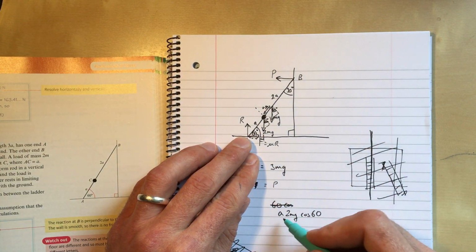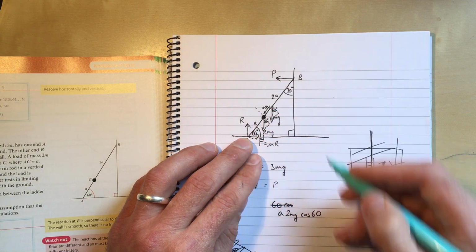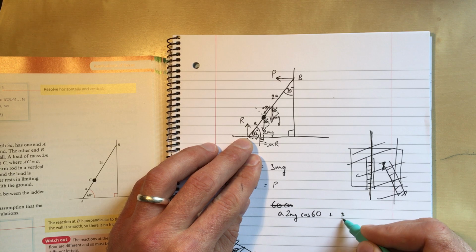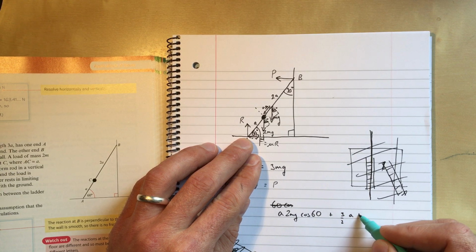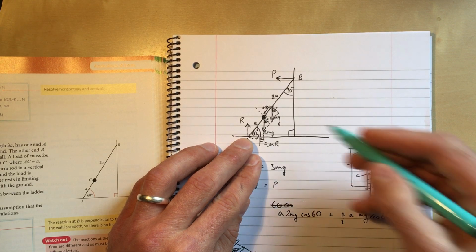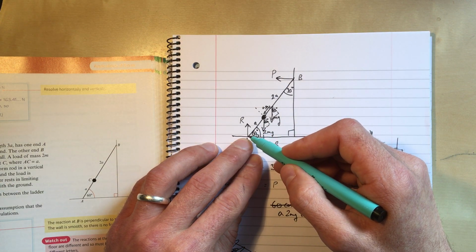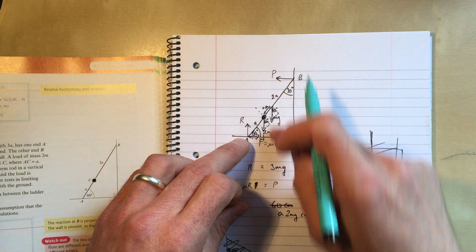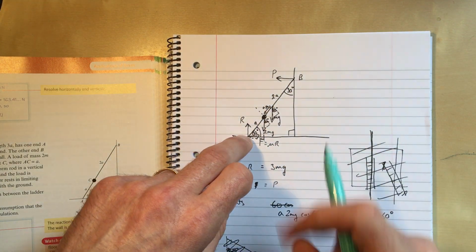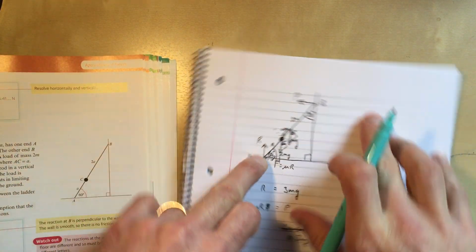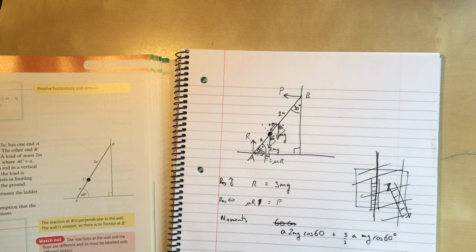Sorry, 2mg cos 60 times a. This is 1.5a times mg cos 60 degrees. And this is, what have we got here? Now, this one, so can you see that both of those are clockwise turning forces? If I held my finger there and I push down, that would make this page turn like that, the clockwise direction. The anti-clockwise moment is a slightly more interesting one.